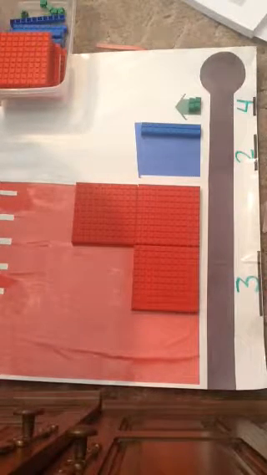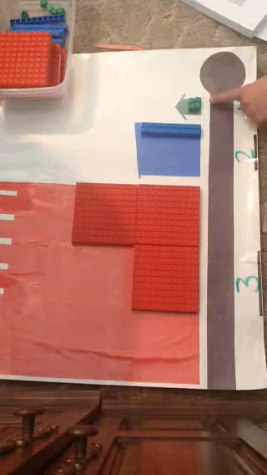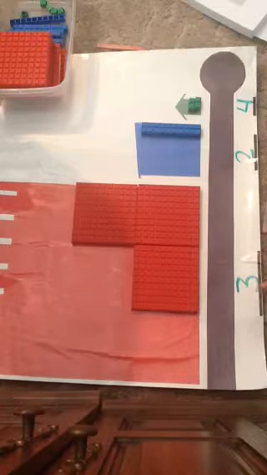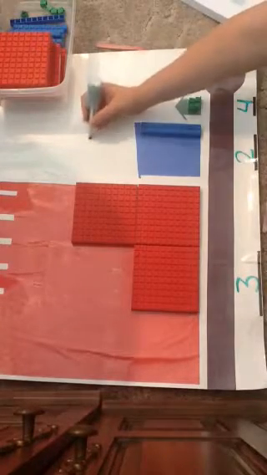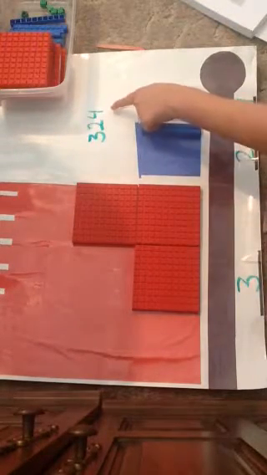Does your decimal street look the same as mine? If not, pause and correct it. Now that we have the same number of units, tens, and hundreds, let's say the number out loud. 3 hundreds, 2 tens, 4 units. If you know how to say the shorter name, say it with me. 324.